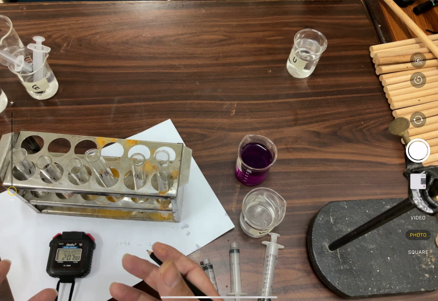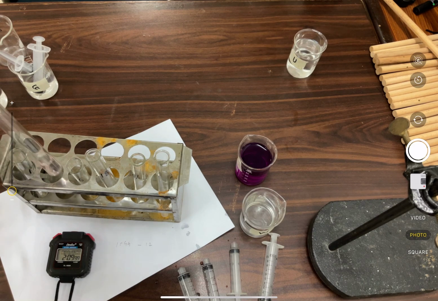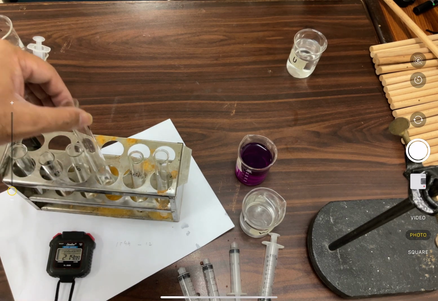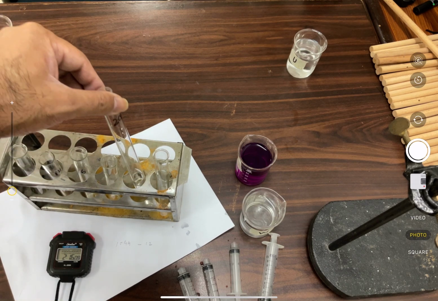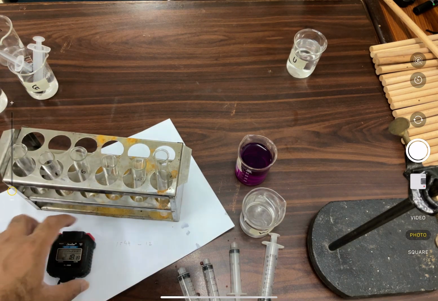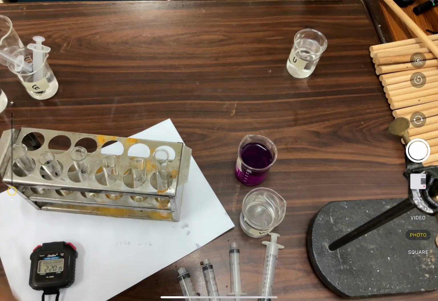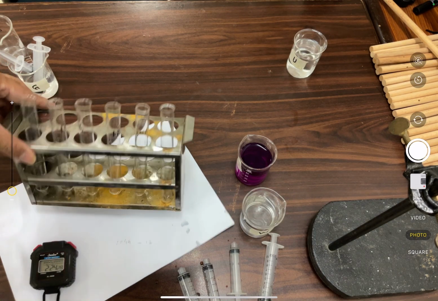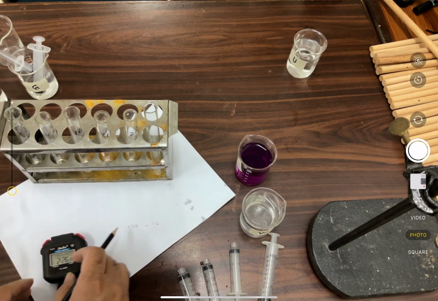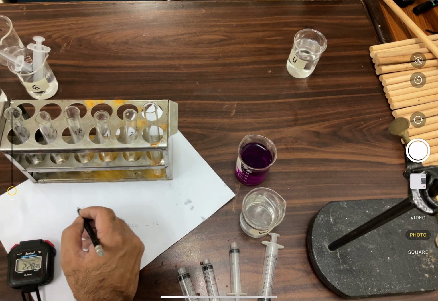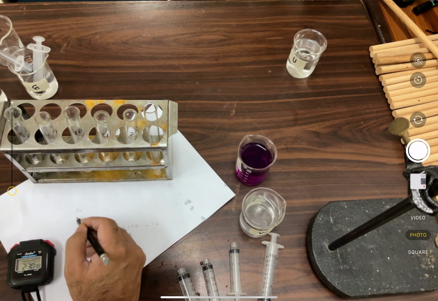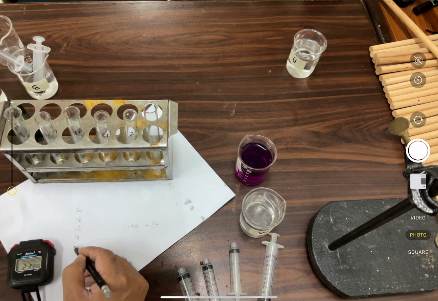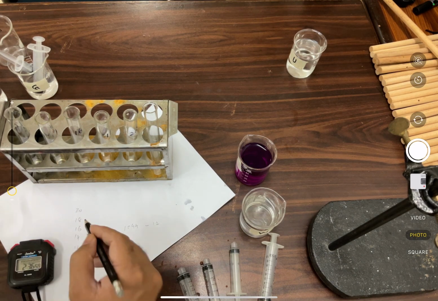So this is the big trouble in this experiment, that you may not accurately notice when the endpoint is reached in each of the test tubes. So for such experiments you should write the raw data, for example 20%, then 18%, 16%, 14%, and 12%.